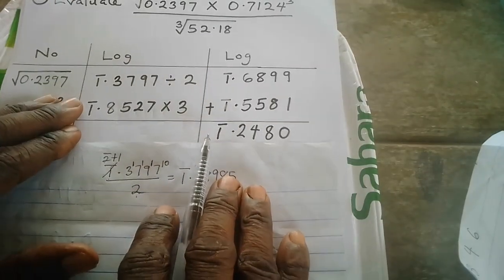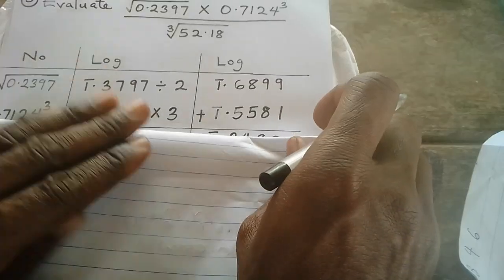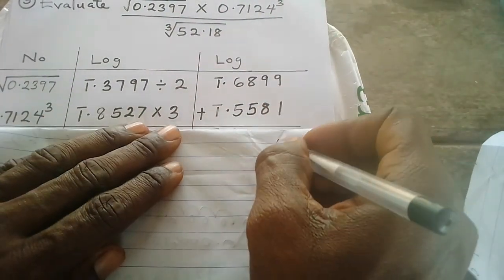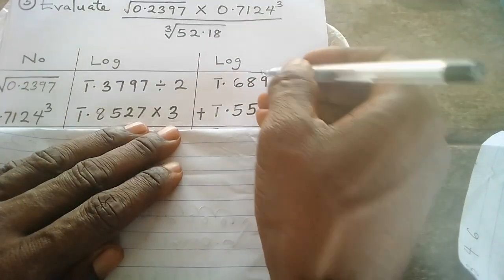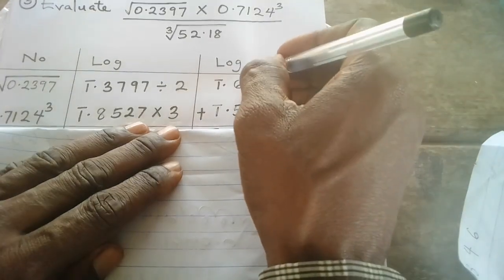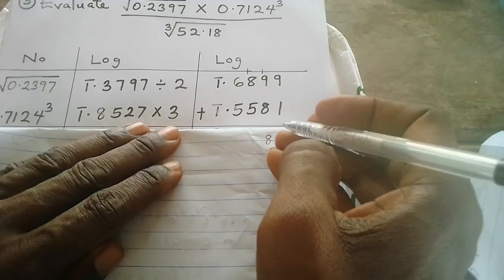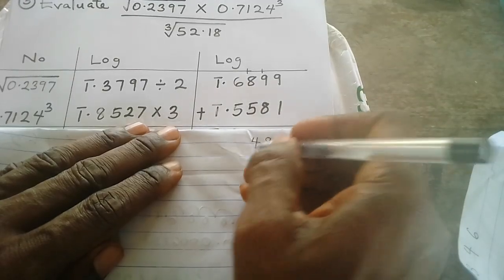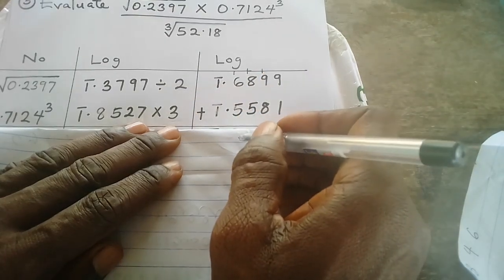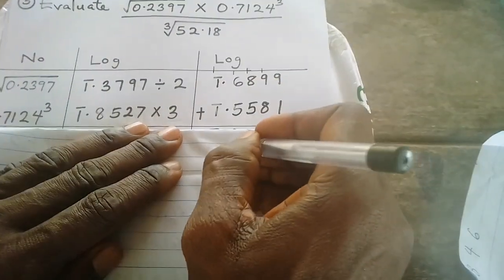Now, because these are multiplying, you are going to add their logs. So let's add their logs. 9 plus 1 is what? 10, write 0, remainder 1. 1 plus 9, 10. 10 plus 8, 18, remainder 1. 1 plus 8 is 9. 9 plus 5 is what? 14. Write 4, remainder 1. 1 plus 6, 7. 7 plus 5 is what? 12. Write 2, remainder 1. We've got the decimal point, put your decimal point.